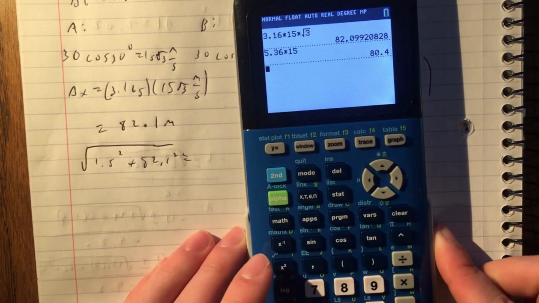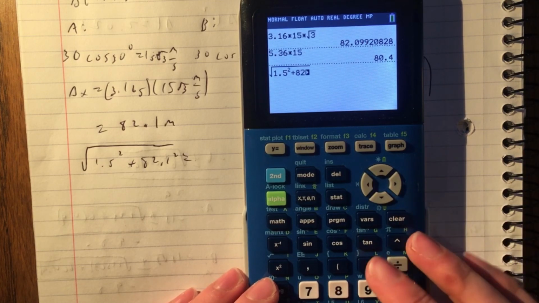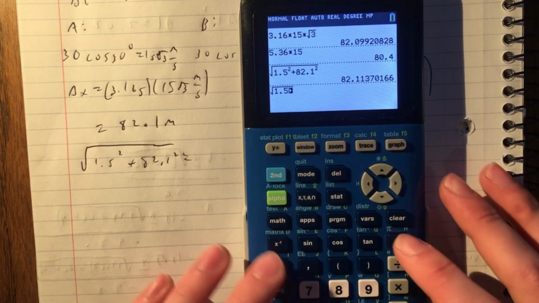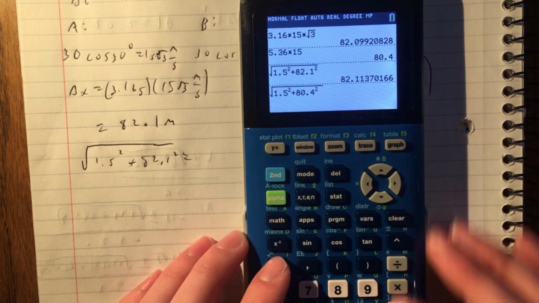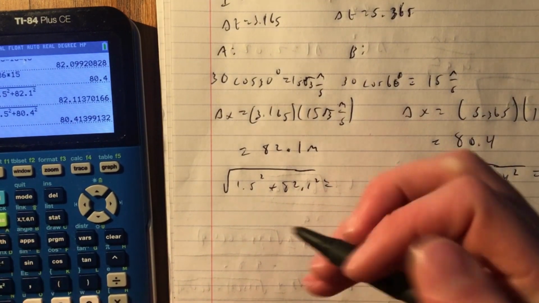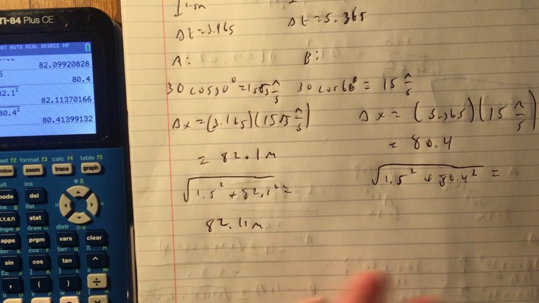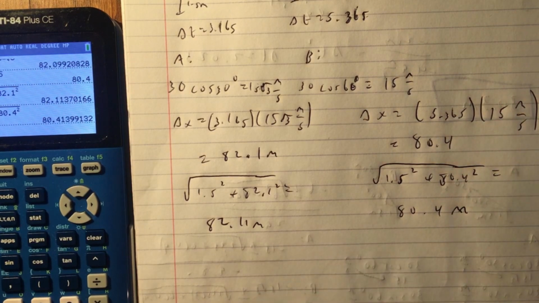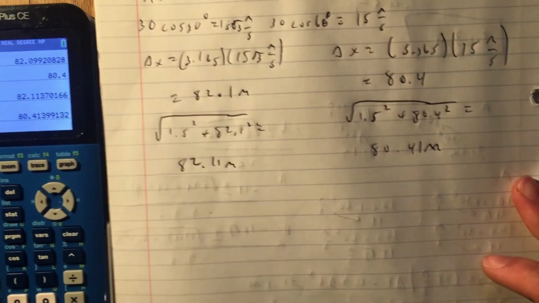Okay, so now we can calculate this. So we get this is 82.11 meters, and here we have 80.4 meters for B.